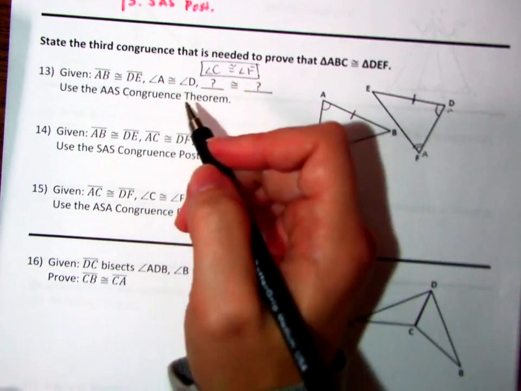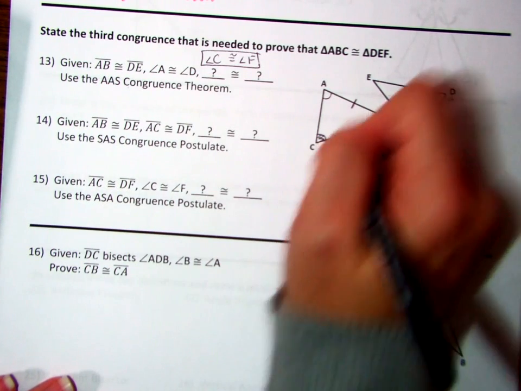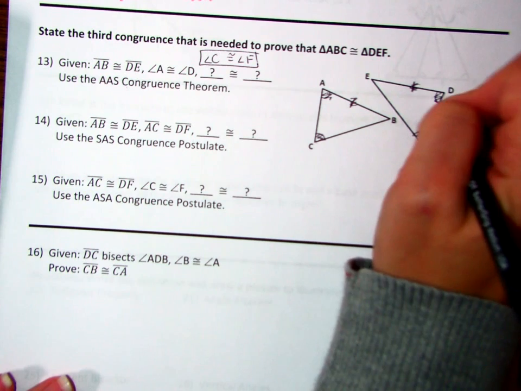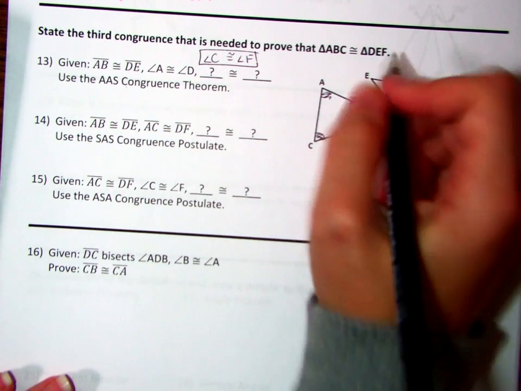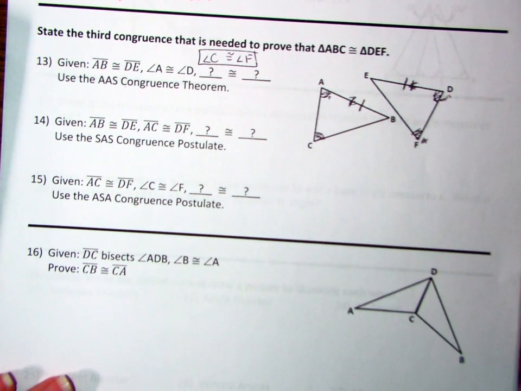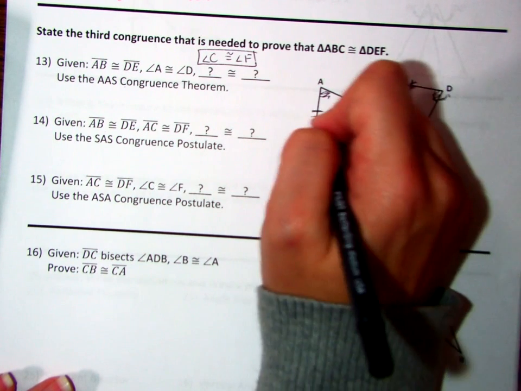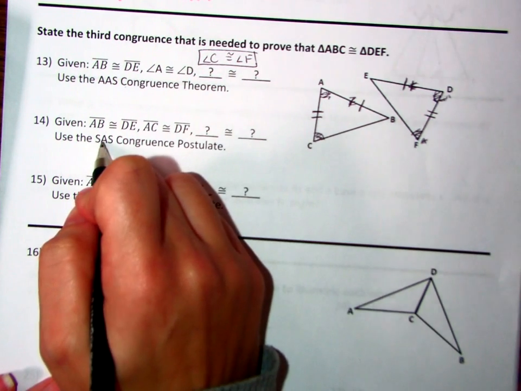Now we look again. This time we've been asked to use SAS. So we're going to kind of mark these out here. Sorry, I didn't realize these for all three problems. Alright, so on this next one, I've been told that AB is congruent to DE. I've been told that AC is congruent to DF, and I've been asked to use the side angle side.